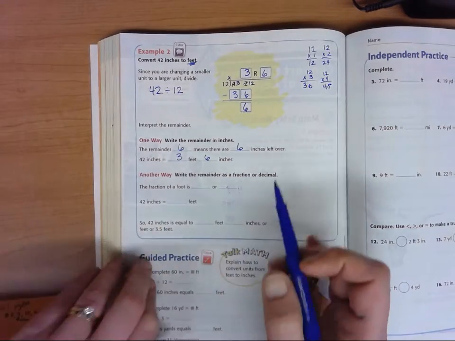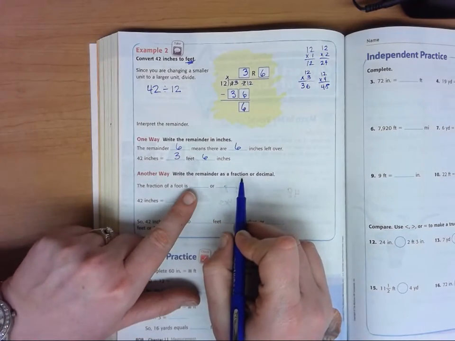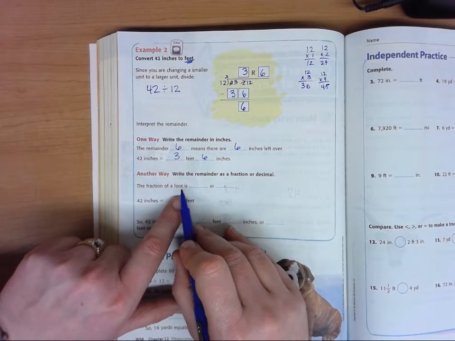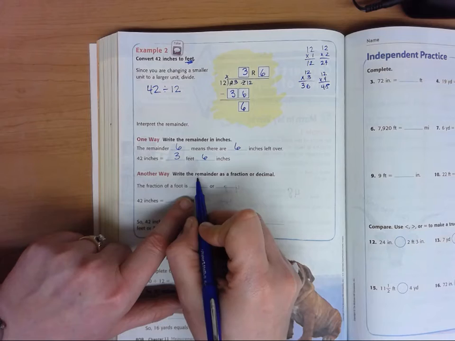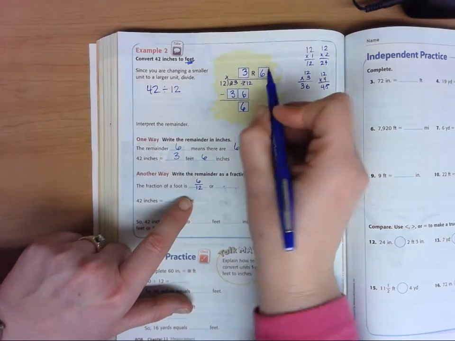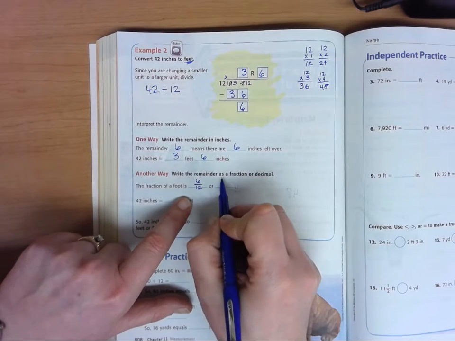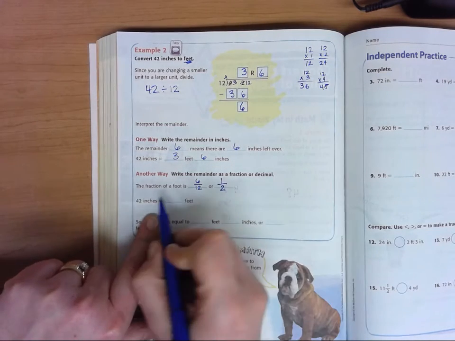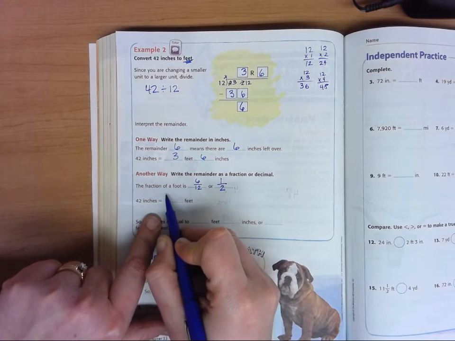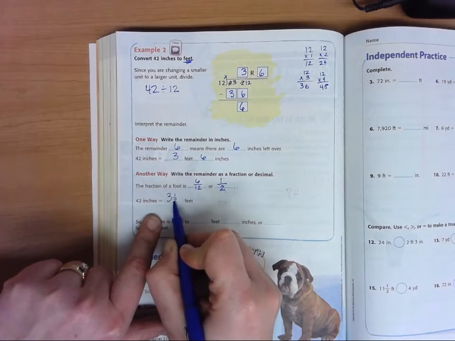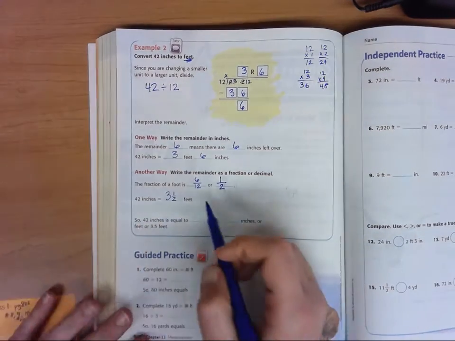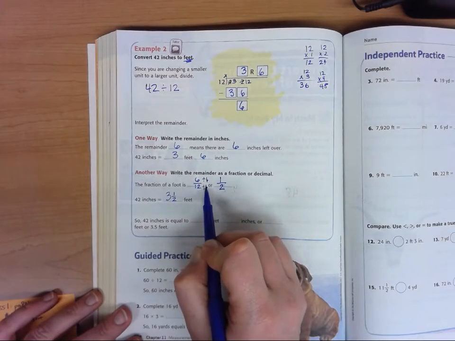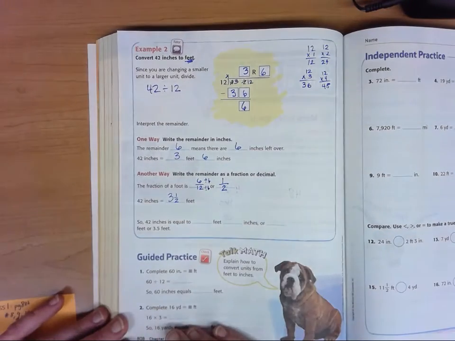Okay. Another way to write a remainder is as a fraction or a decimal. So the fraction of a foot is 6 out of 12, 6/12, or in this case, 1/2. So 42 inches would be 3.5 feet. Remember, to find the simplest form, we would divide both by 6, and that would give us the 1/2.